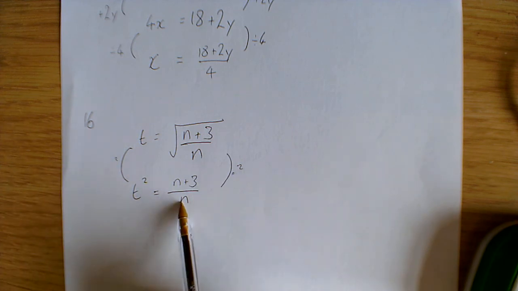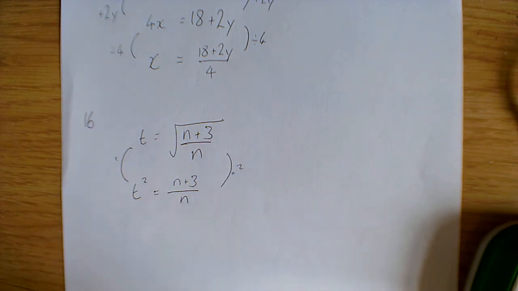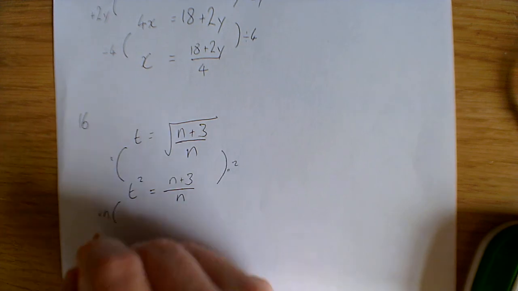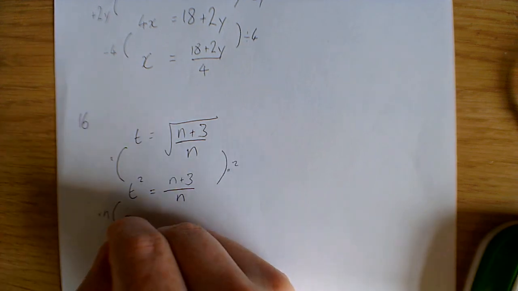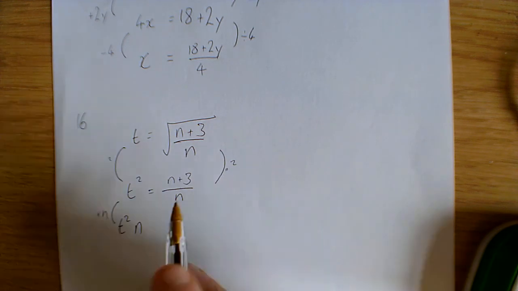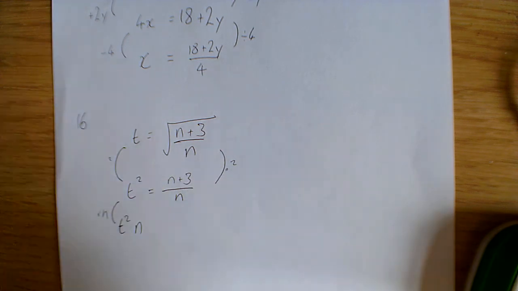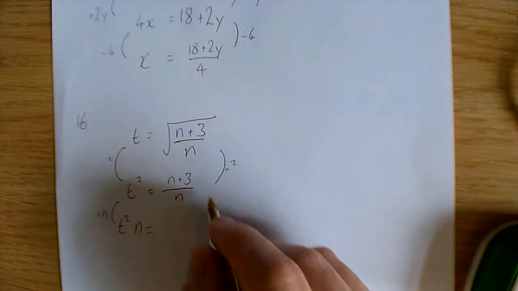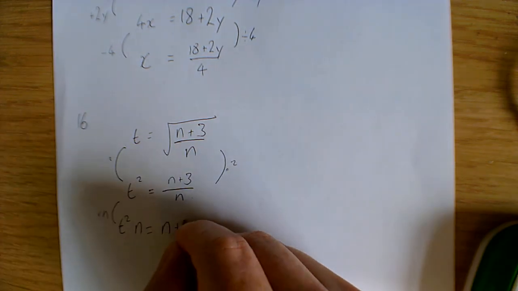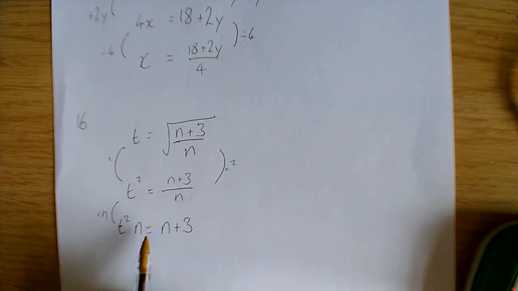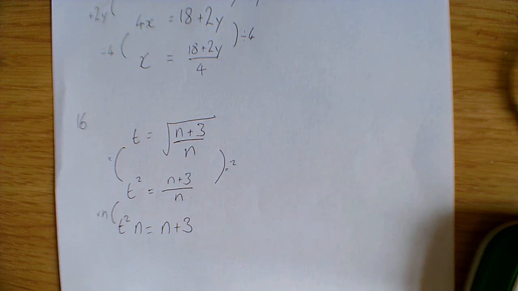Back in question 4, I think it was, we had a denominator. We times that up to get rid of it. So if we times both sides by n, on this side that gives us t squared times n, or t squared n. On this side we were dividing by n, but now we are timesing that by n, so we're just going to end up with n plus 3. So now we've got our n's, we don't have any denominators, which is good.